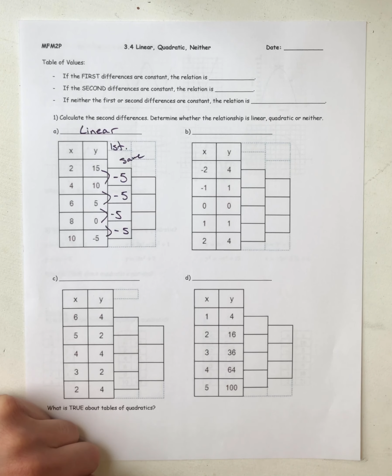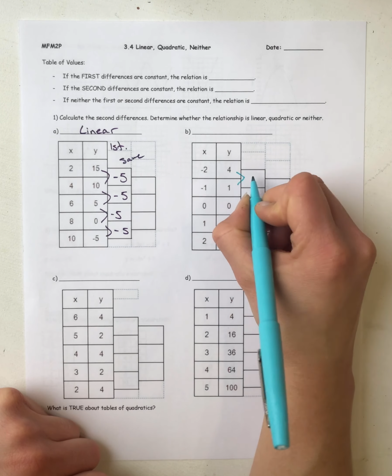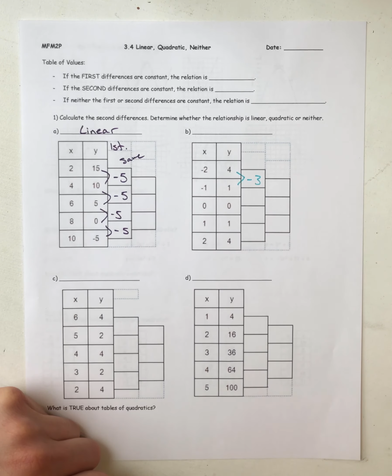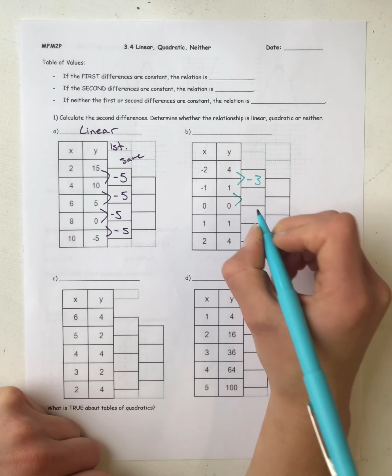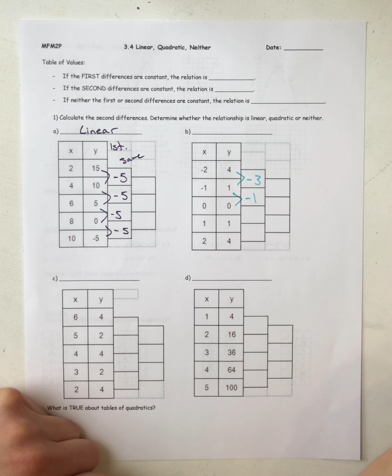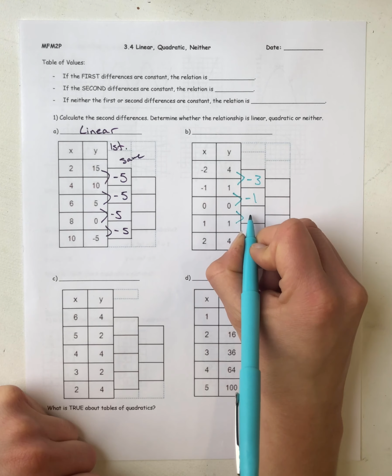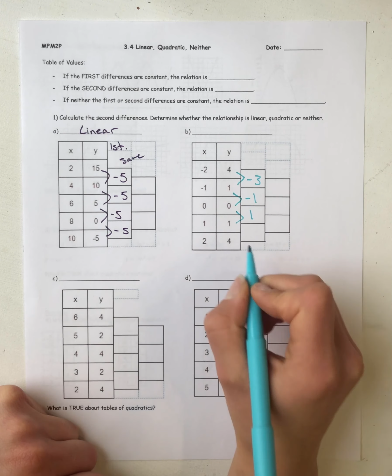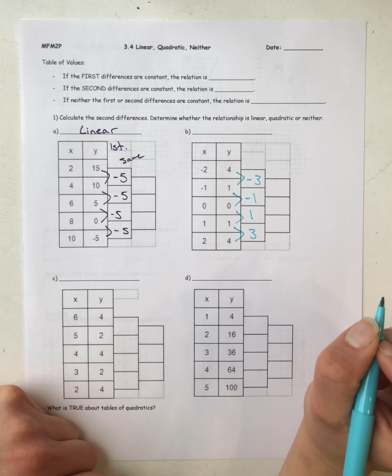Now for B, let's take a look. From 4 to 1, we minus 3. From 1 to 0, we minus 1. From 0 to 1, we add 1. And from 1 to 4, we add 3.